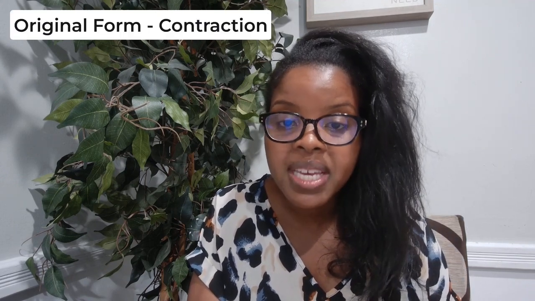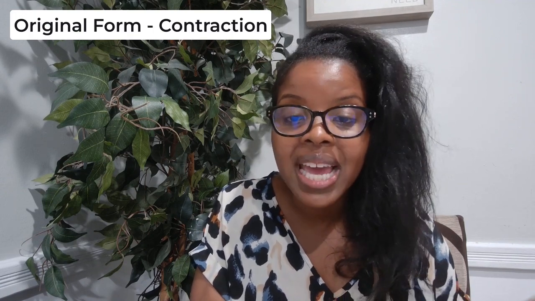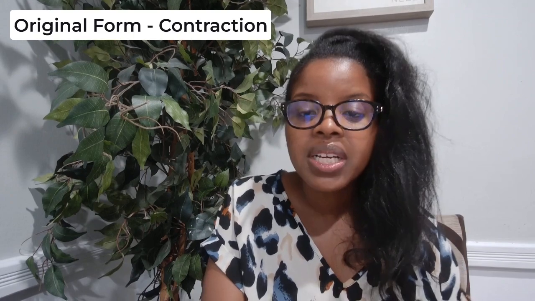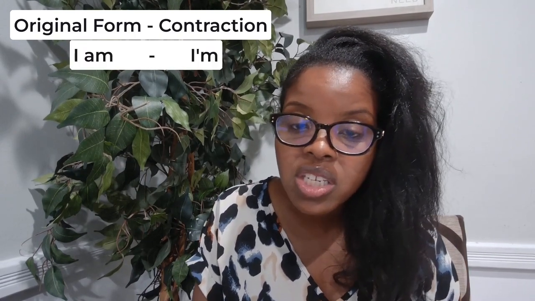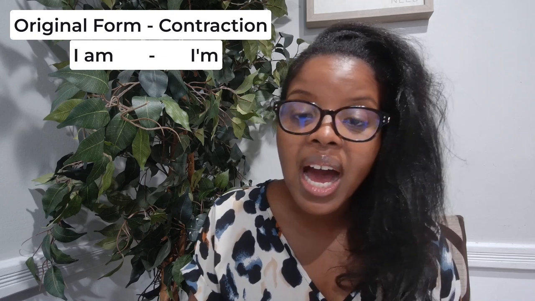So when we're making contractions, we're combining two words together. We're making it into a shorter word. And we're using that apostrophe mark in there to help us so that we know that there's a letter that has been left out. Because we basically combined the two words together. So let me give you an example so we know what we're talking about, right? So we have I, in the form of the verb to be, with the subject I, we would say am, right? I am. So for us to make it into a contraction, instead of saying I am, we're saying I'm.